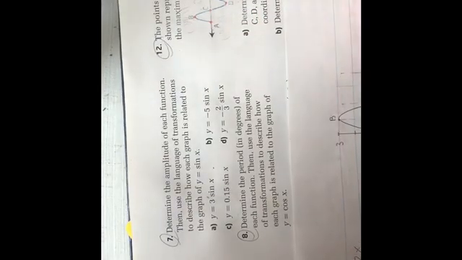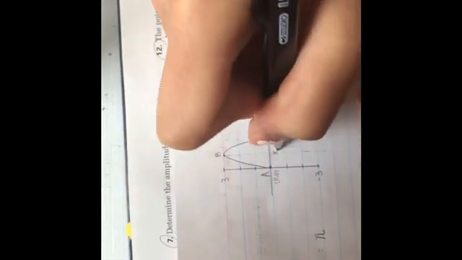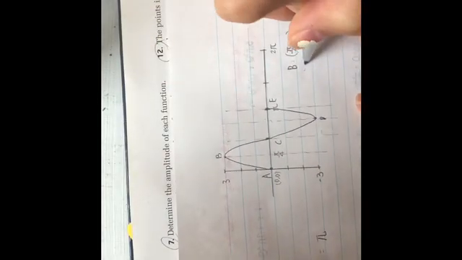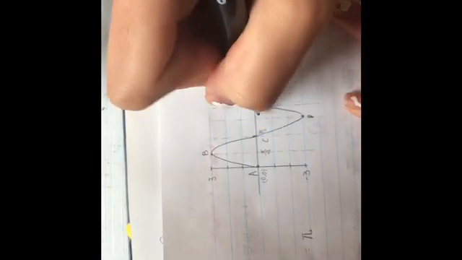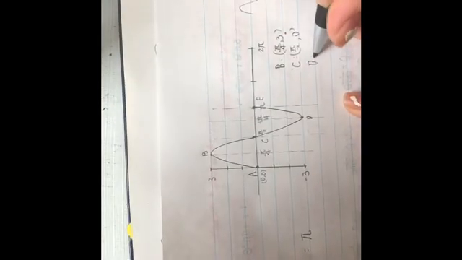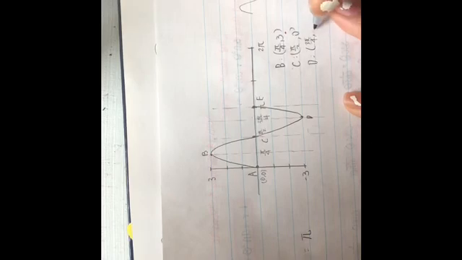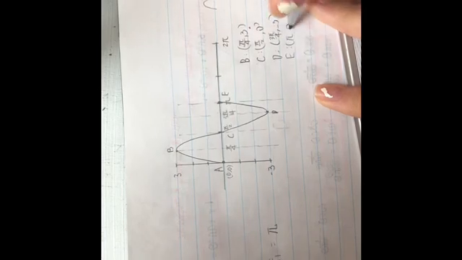So now we have, this is A, B, C, D, and E. So B's coordinates are pi over 4, because it's right here, pi over 4, and 3. And C's coordinates are pi over 2 and 0. This is pi over 2. And this is 3 pi over 4. So D is 3 pi over 4 and -3. E is pi and 0.